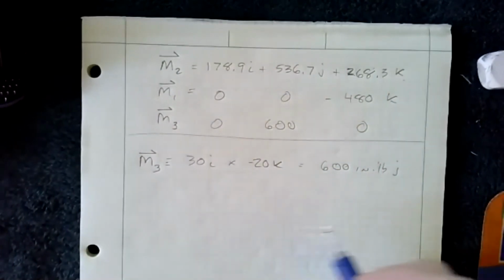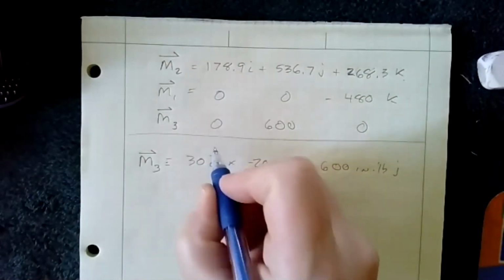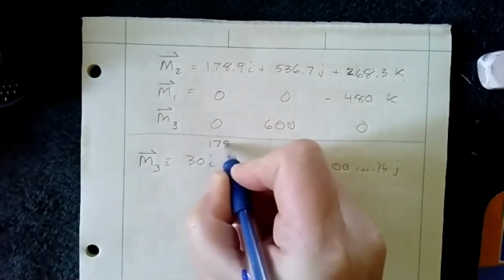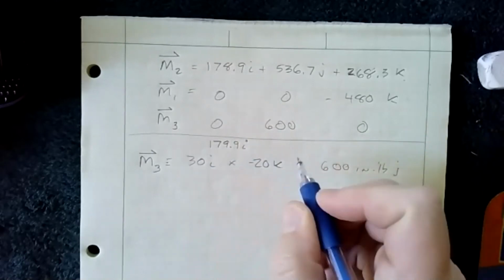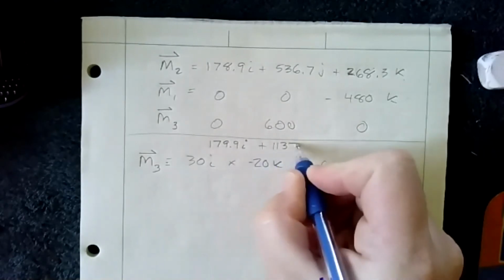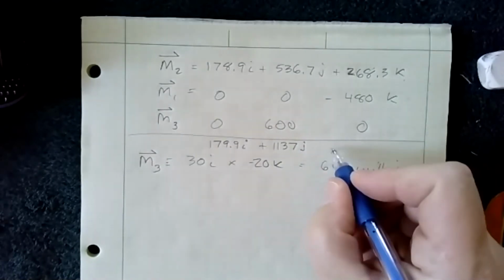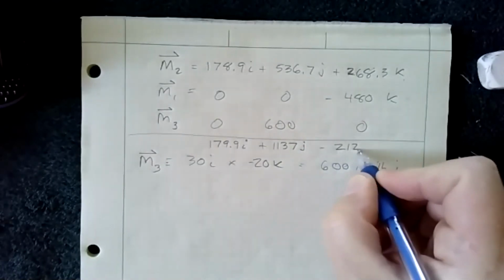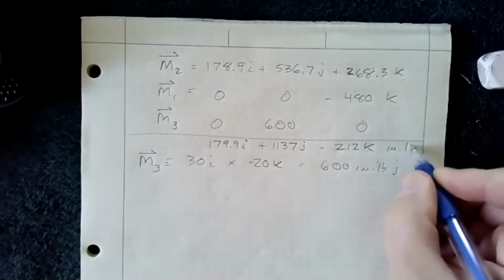Our total ends up being 179.9 I plus 1137 J minus 212 K, in inch-pounds.